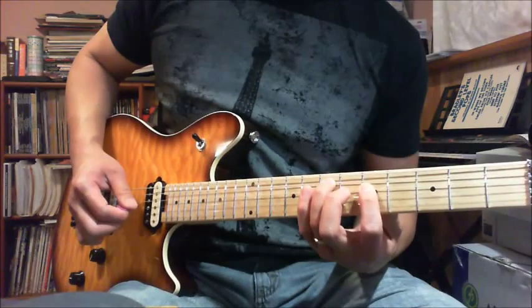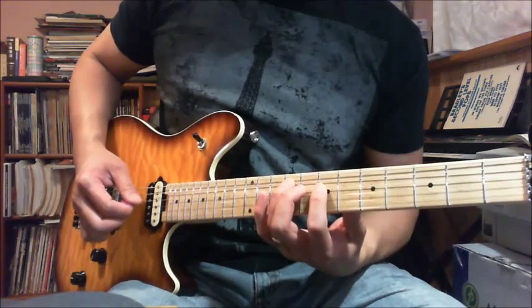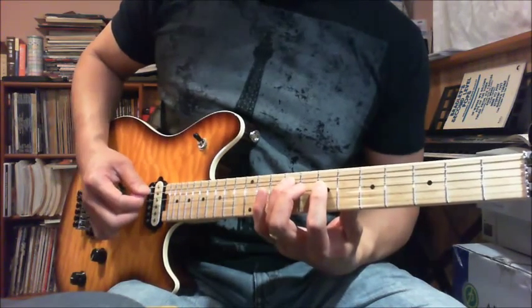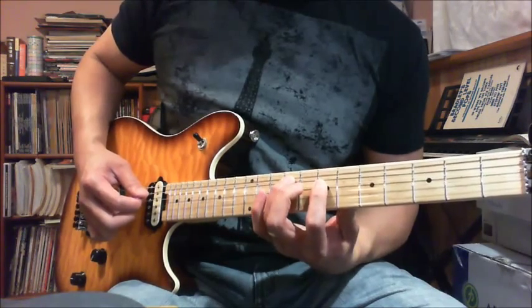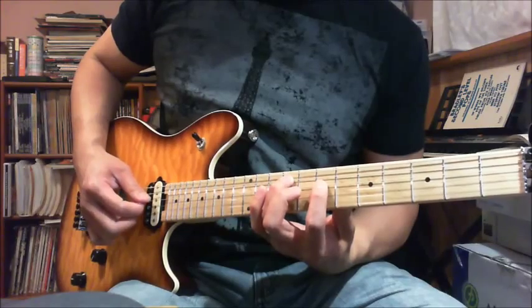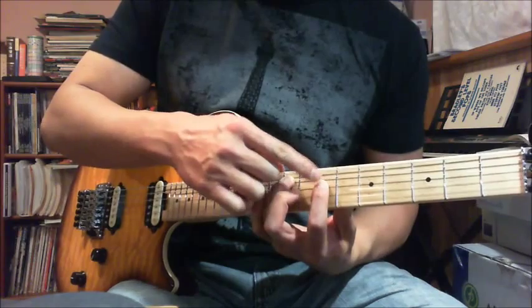And the second one is F sharp minor, minor third. F sharp, 9th fret of the A string, and the 7th fret of the D. Again, this is a minor third because it goes two notes back, one down.